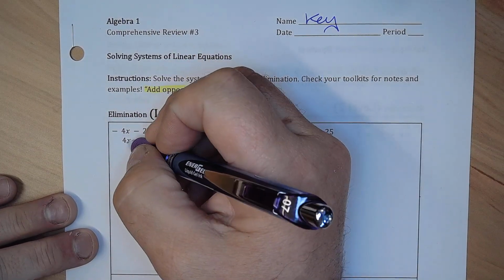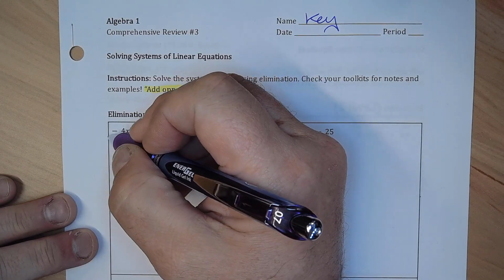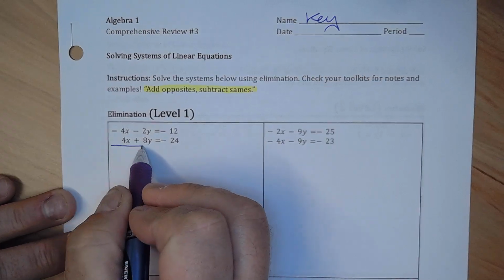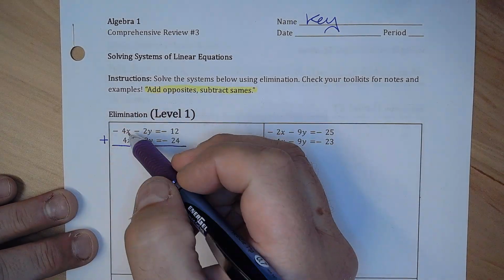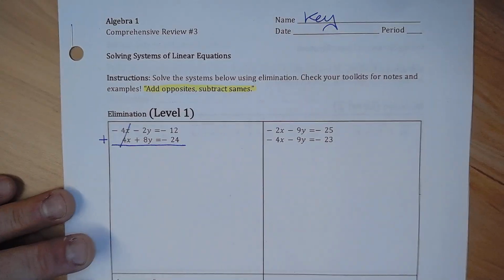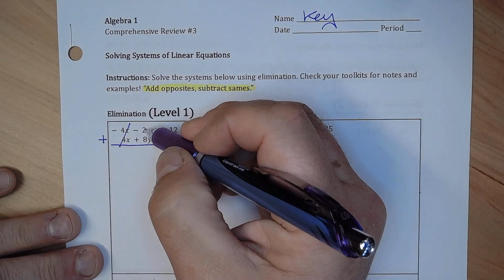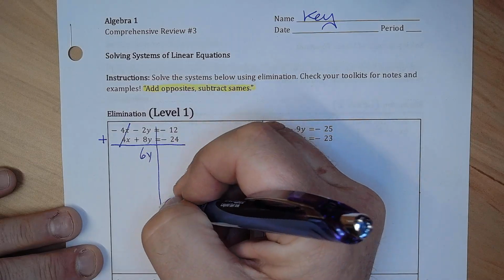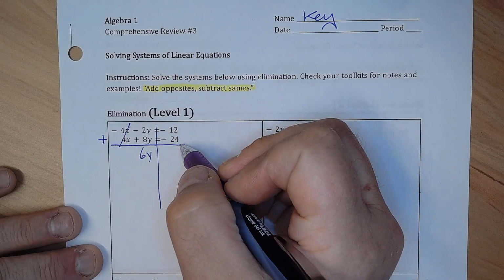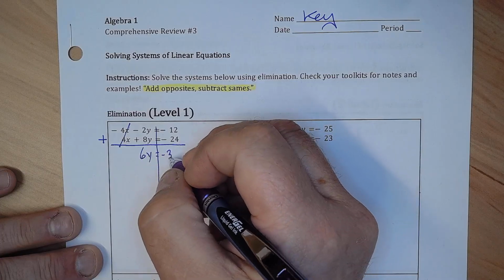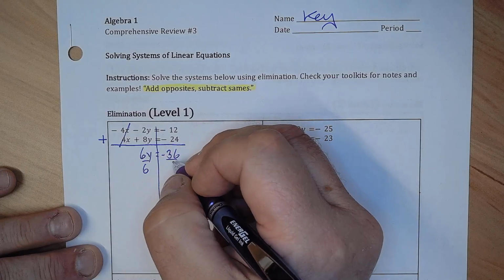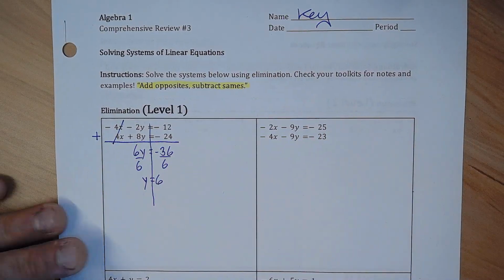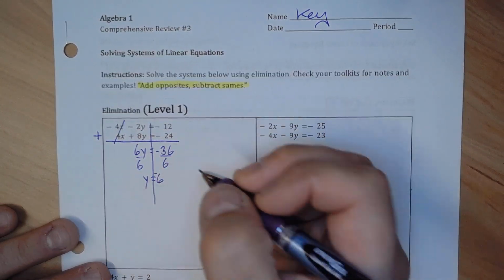So notice that we have opposite values of x. We have a negative 4x and a positive 4x. So we add opposites. When we add these, of course, negative 4x plus 4x cancels each other out. We add negative 2y and positive 8y to get 6y. And I'll add our equals bar here. And we add negative 12 and negative 24 to get negative 36. Now it's a simple matter of dividing both sides by 6, and we get y is equal to negative 6. I forgot to put the negative in there.